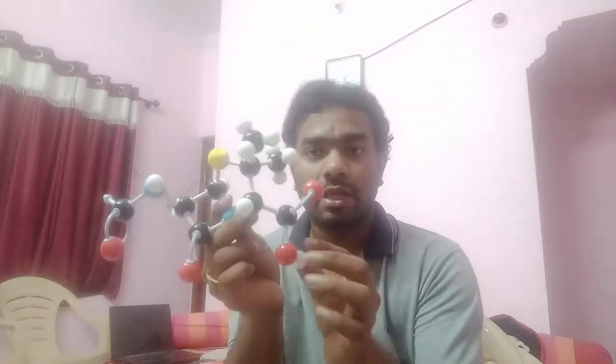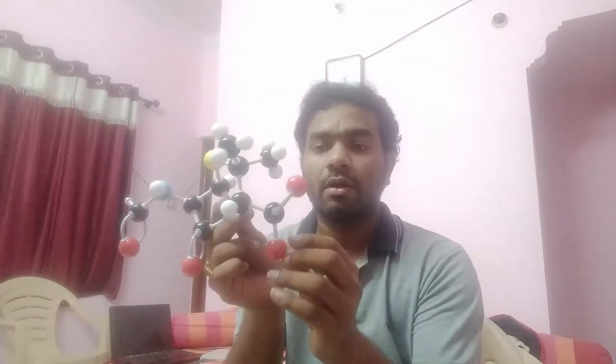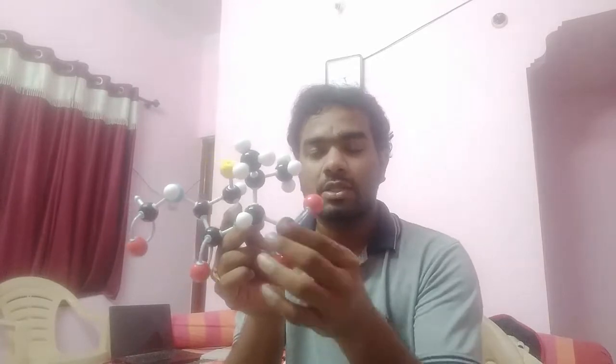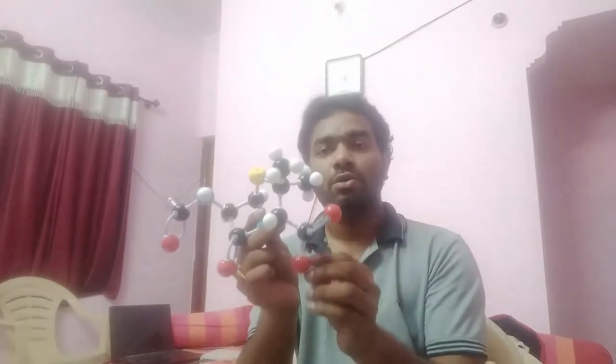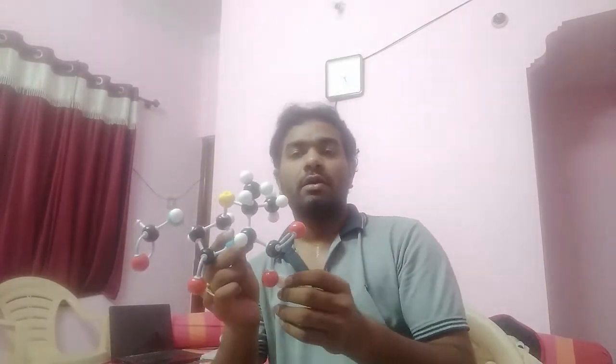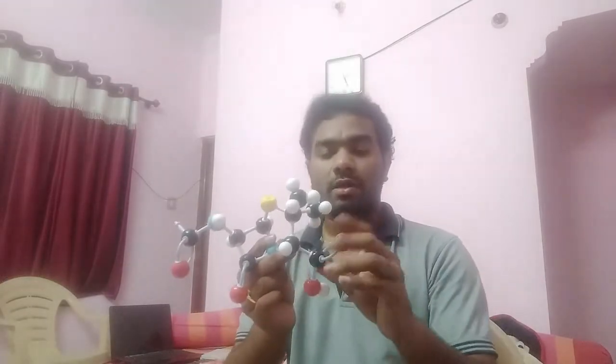and to the third carbon atom there is a carboxylic acid group. This is one of the main important functional groups, and it is sometimes involved in modification of the drug, which can be used as a prodrug. So this has a free carboxylic acid group which can be used as a prodrug.